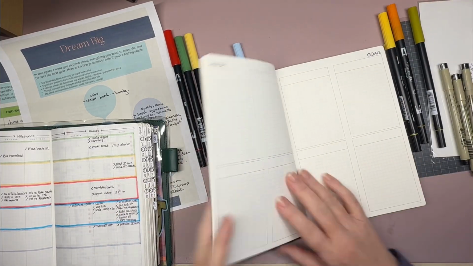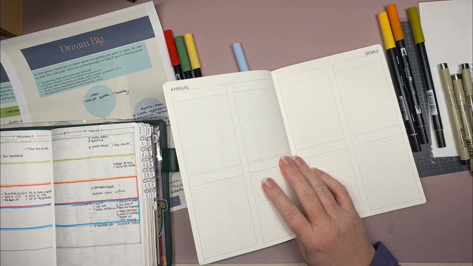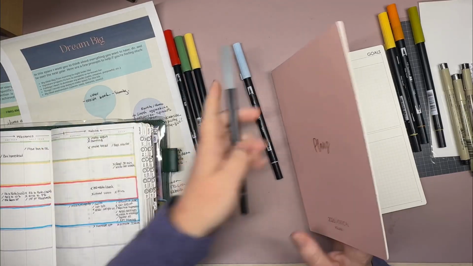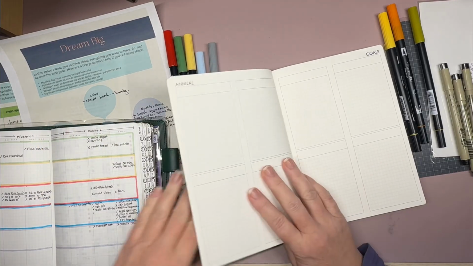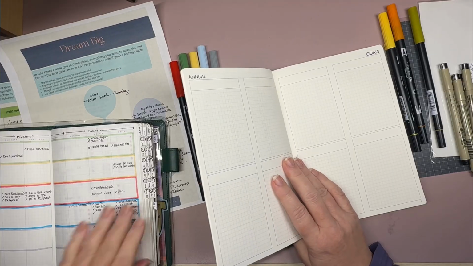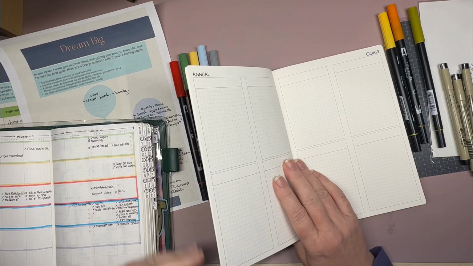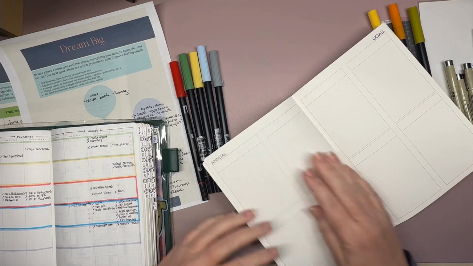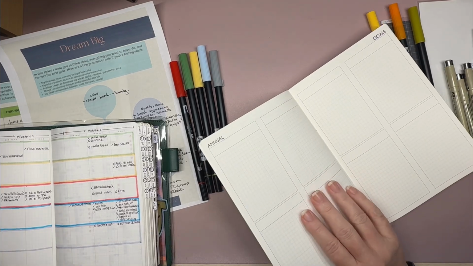I don't love the selection of blues from the Tombow collection. There's not a really, really great blue that I absolutely love. There's nothing wrong with them. They're just not my favorite.